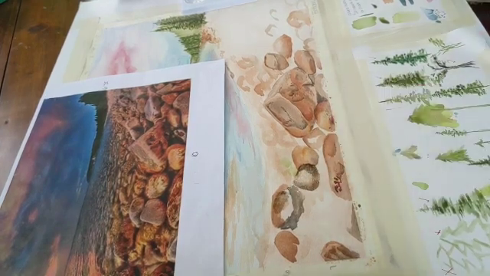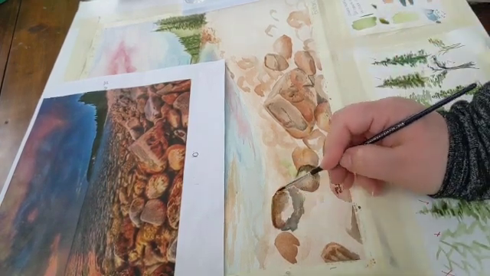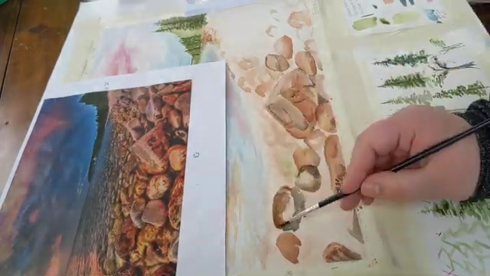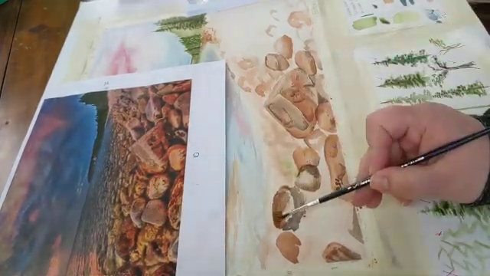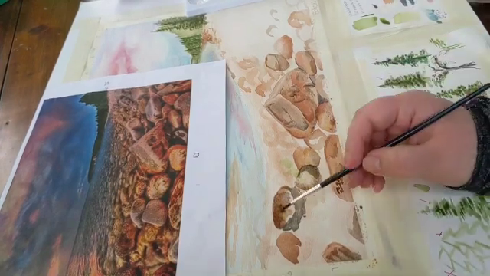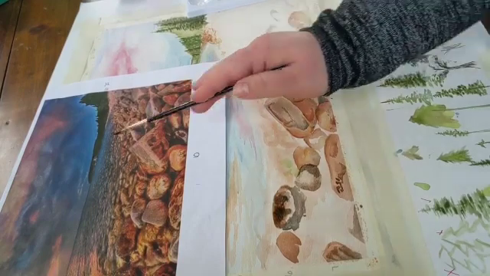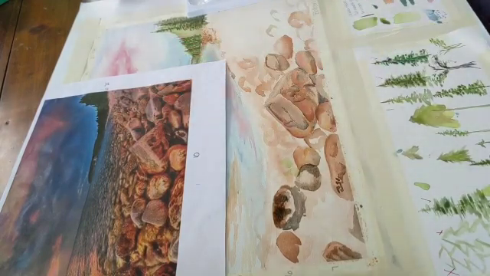At this point in my painting, I'm using less water. I don't want all of these rocks to flow together. I want them to be distinct and separate since they are in my foreground. So I'm using a clean brush. I'm making sure that my brush is damp, and I'm not going to use a huge brush because I want to have a lot of control during this time.